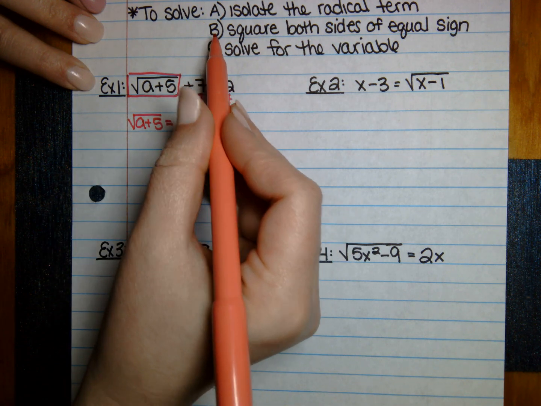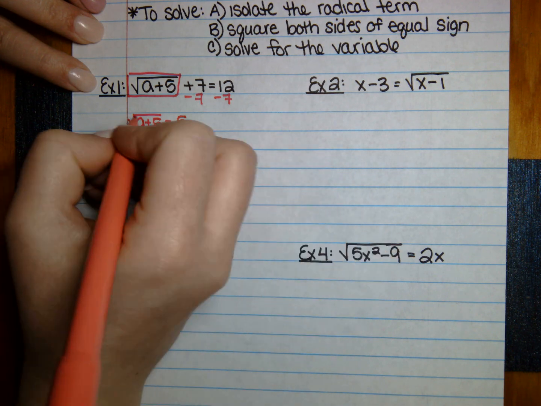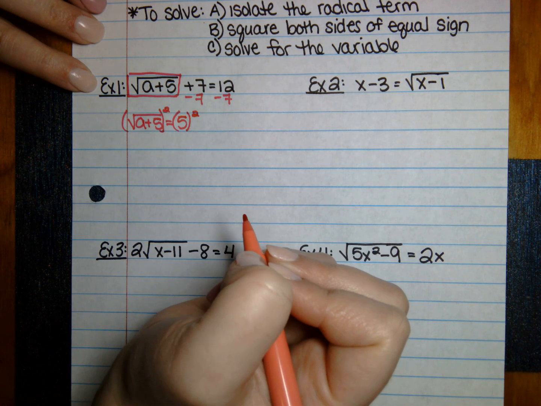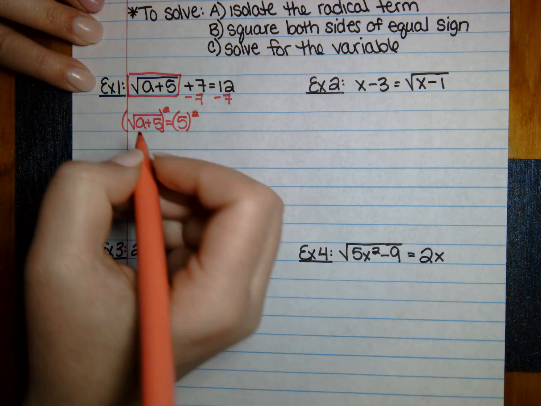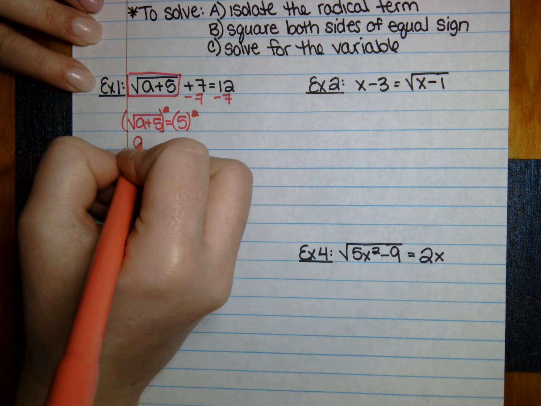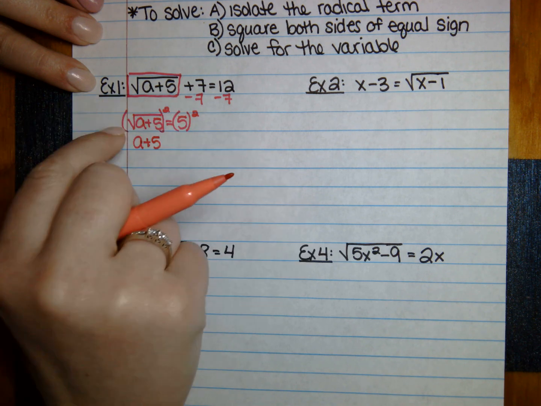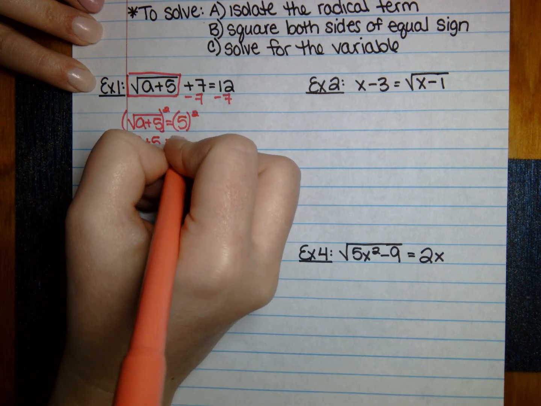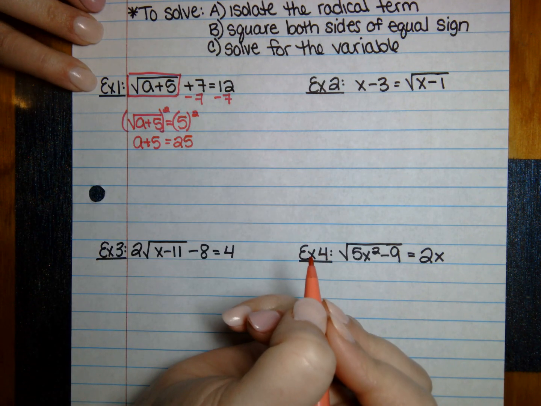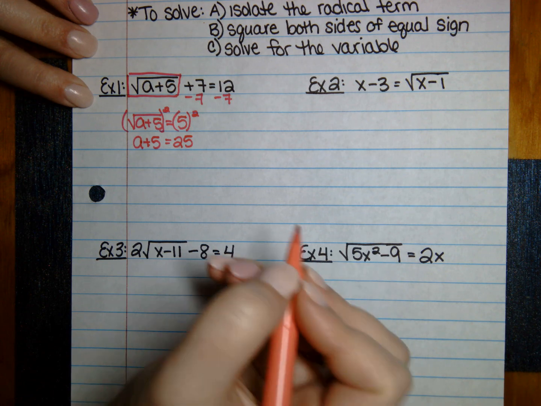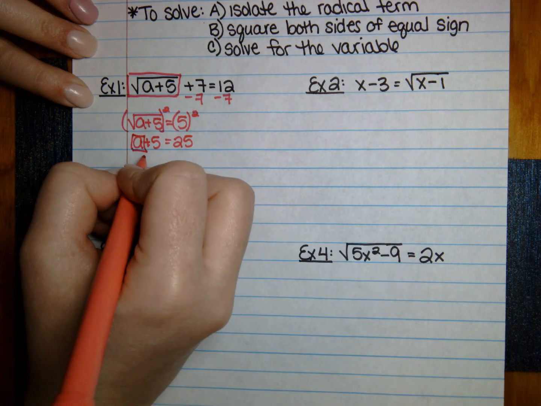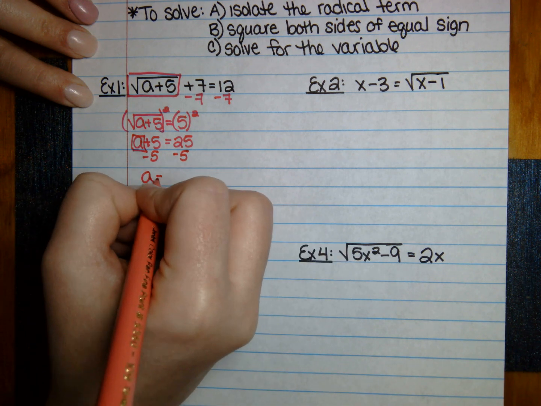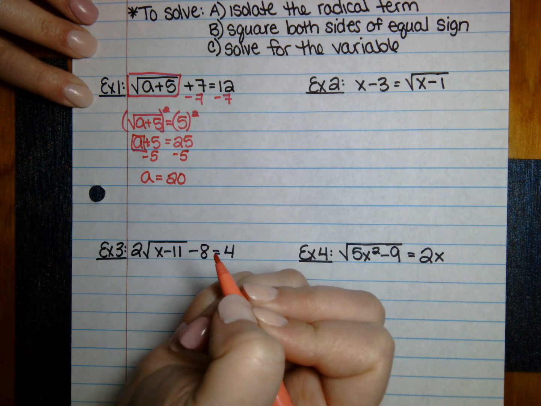Step B says to square both sides of the equal sign. So when I square this and I square this, because remember what you do to one side you have to do to the other, I'm left with just a plus 5. So when you square it, the radical sign goes away, and this is going to equal 25. And now step C says to solve for the variable. So if I want to get a by itself, I'm going to have to subtract 5 from both sides. So I get a is equal to 20.